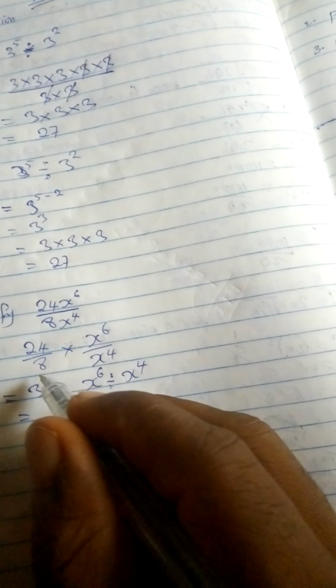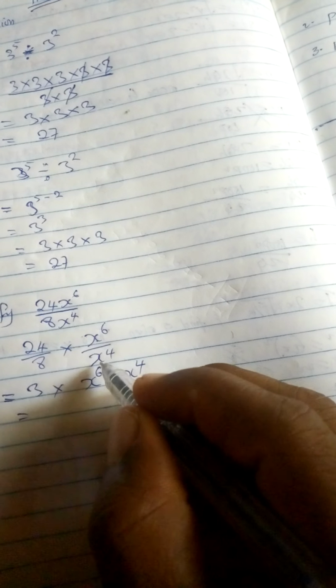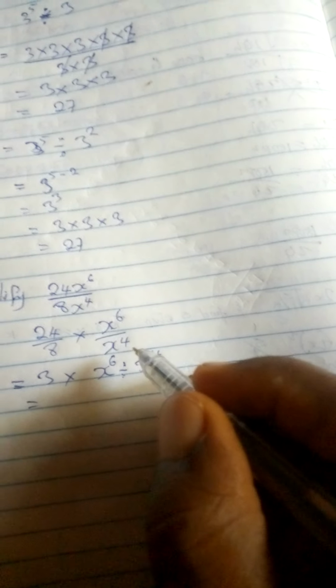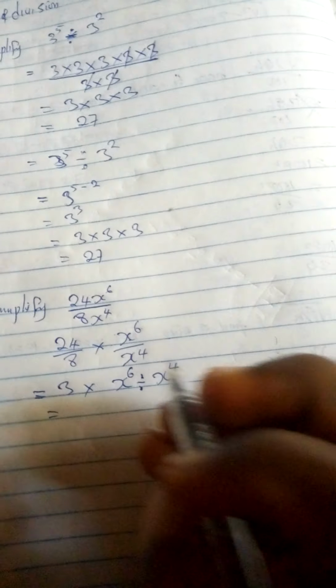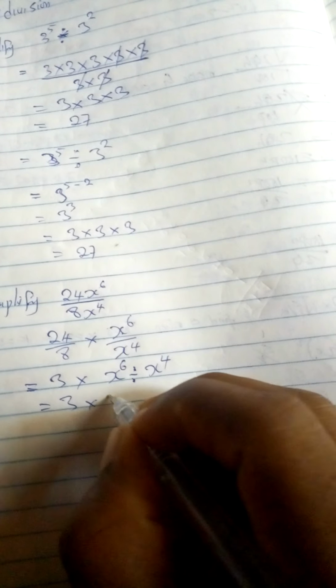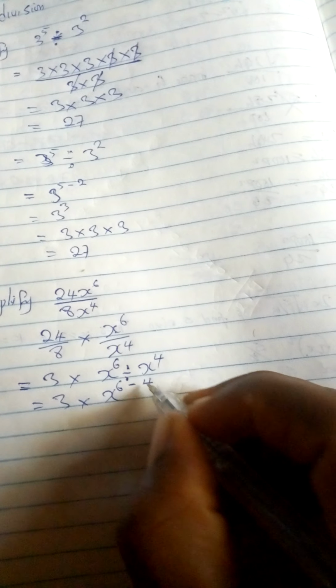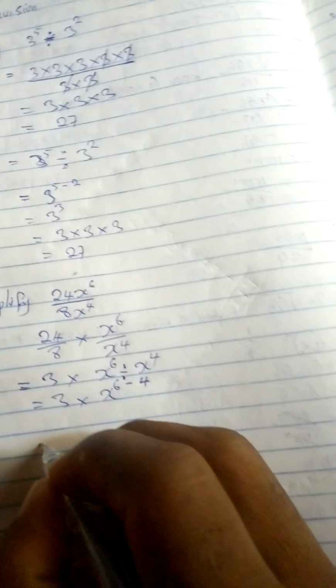Now we divide these because these are numbers of different kinds. Are we there now? That's why I have to divide them directly. But we have an x here and an x here, and in my definition I said when two numbers of the same base are divided, their powers are supposed to be subtracted from each other. That's why I have to place it this way: 3 times x raised to 6 minus 4.